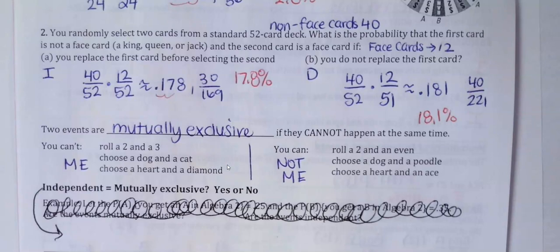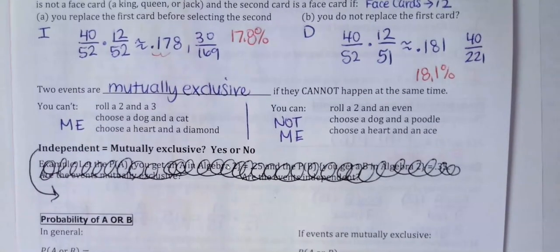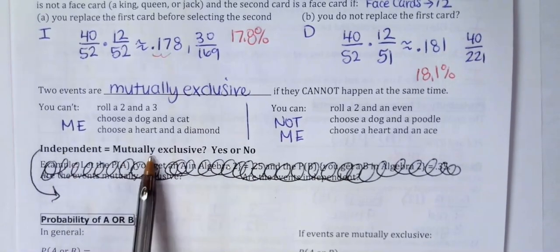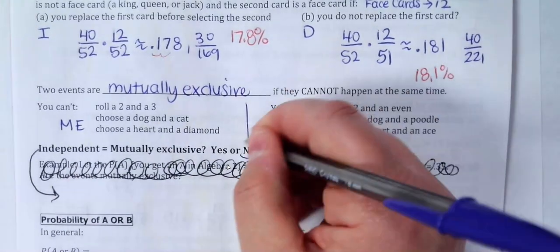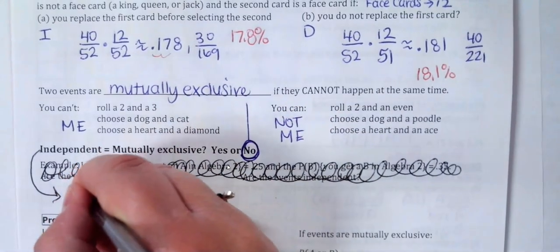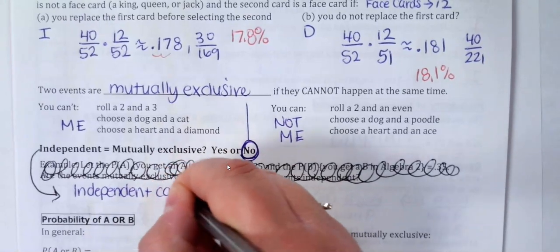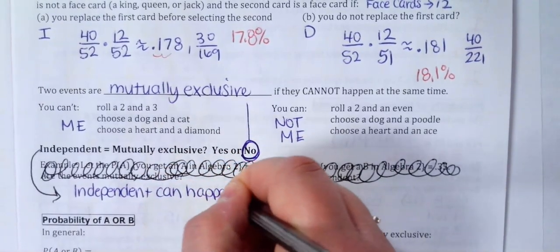Okay, now I'm just going to write this down for you guys here. People confuse this sometimes. This says independent equal to mutually exclusive. No. Independent events can happen at the same time.